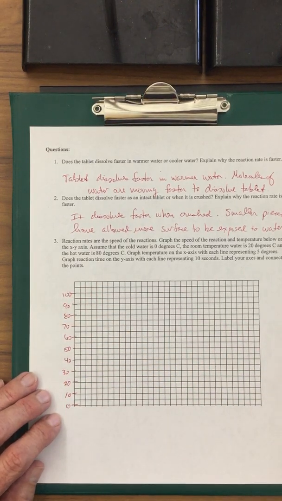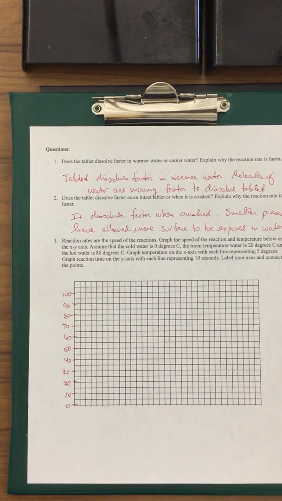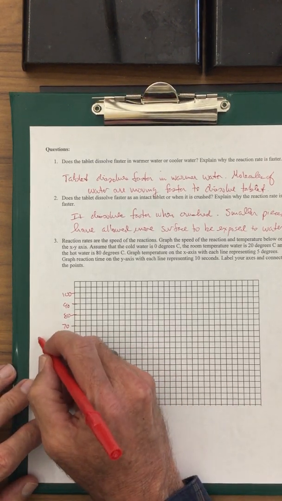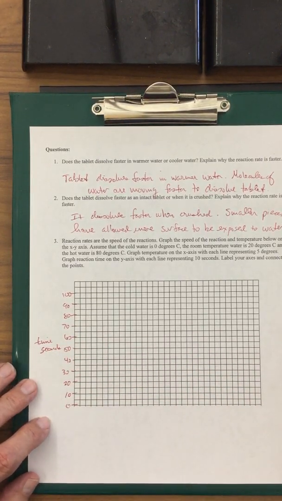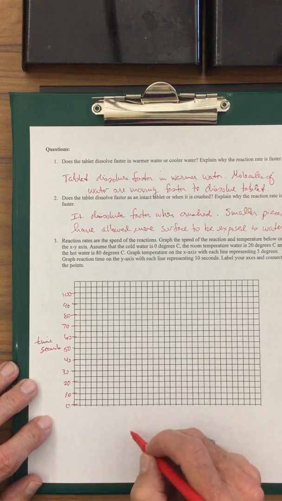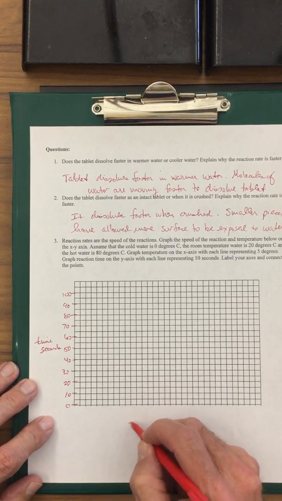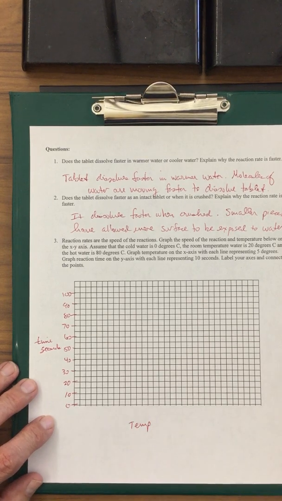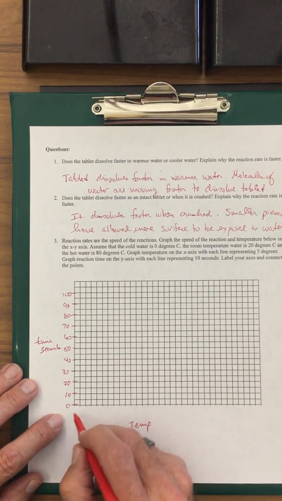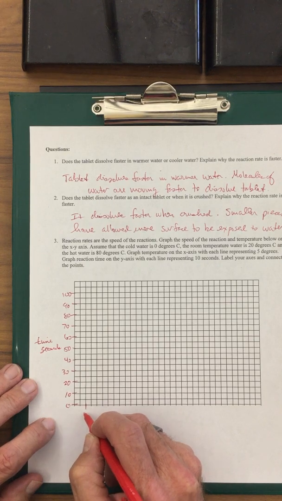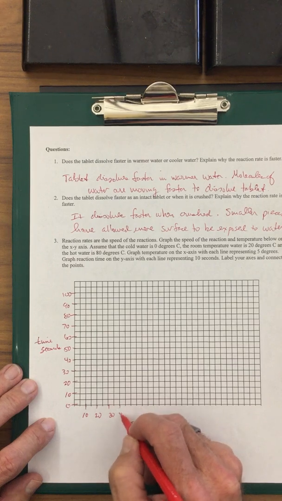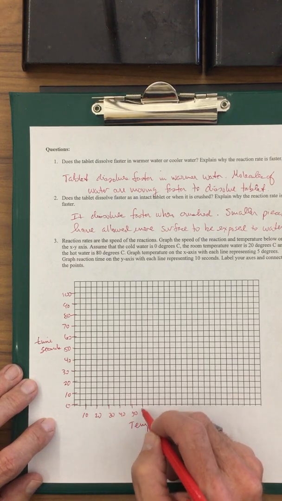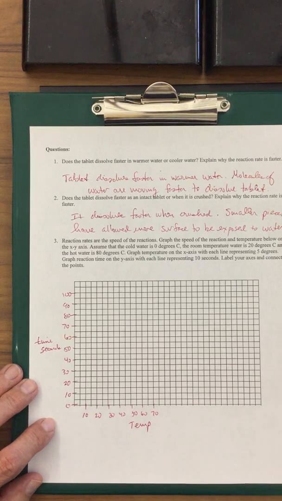So is this time or temperature? Does the temperature depend upon the time, or does the time depend upon the temperature? This is the dependent variable, and this is our time in seconds. So here's going to be our temperature scale down below here. And we'll just do these, each line is going to be representing 10 as well: 10, 20, 30, 40, 50, 60, and we didn't go above 70.